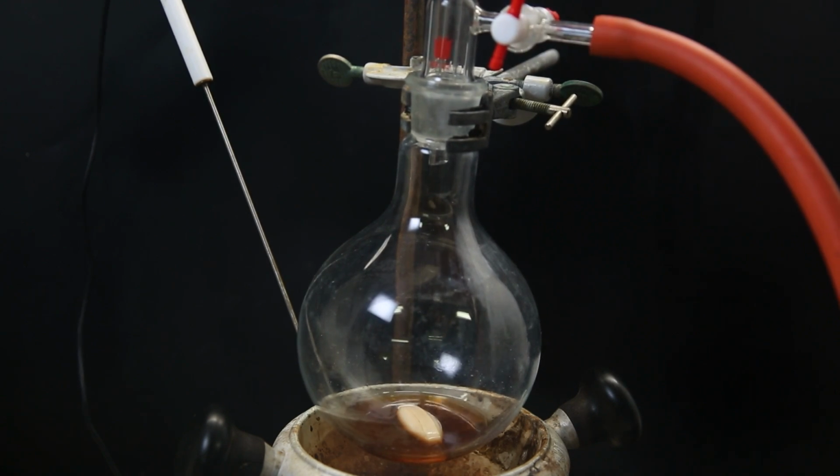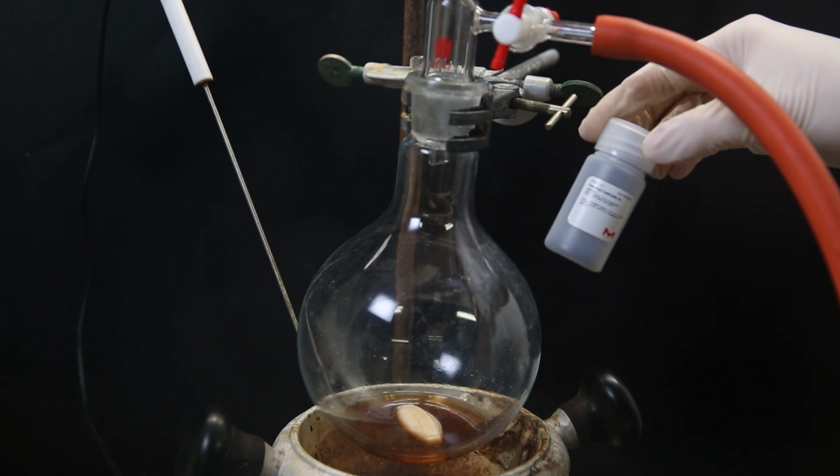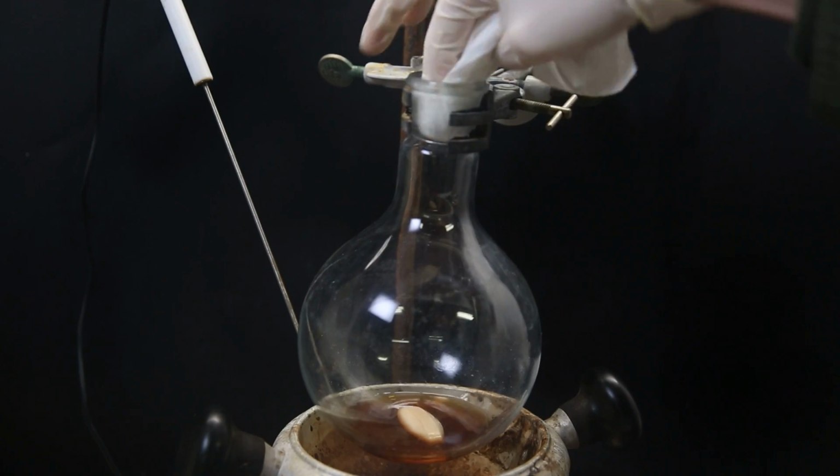I then open the way to a balloon filled with CO2, which rushes into the flask. Since CO2 is basically unreactive in this case, it will prevent the catalyst from potentially igniting the solvent when it is added. I repeat this process 3 times and then remove the adapter.